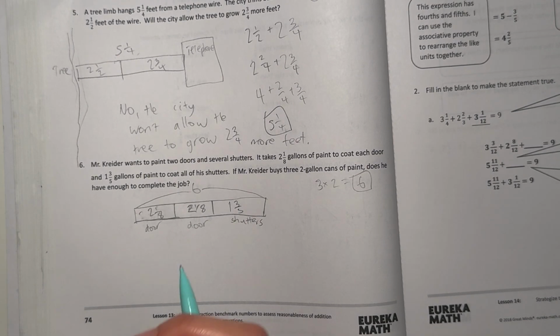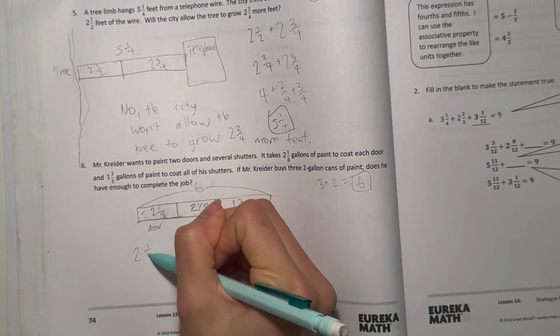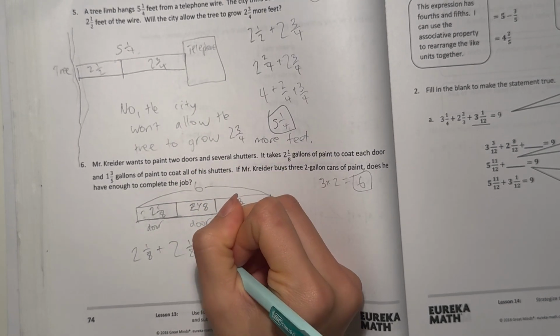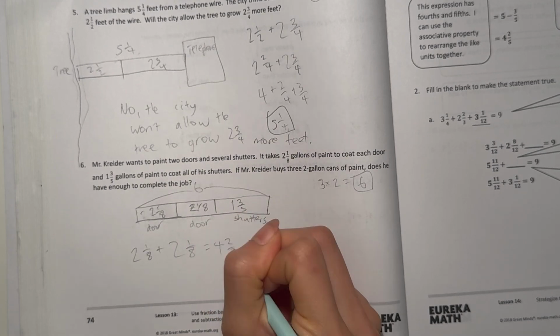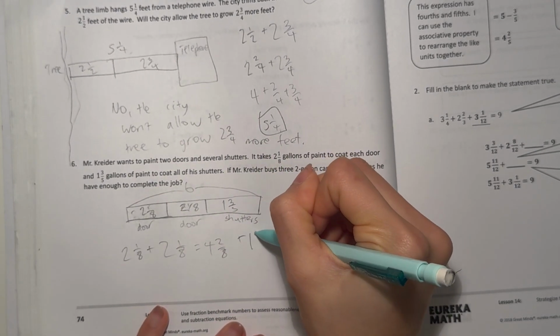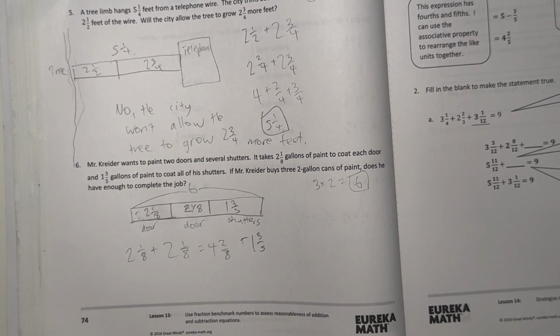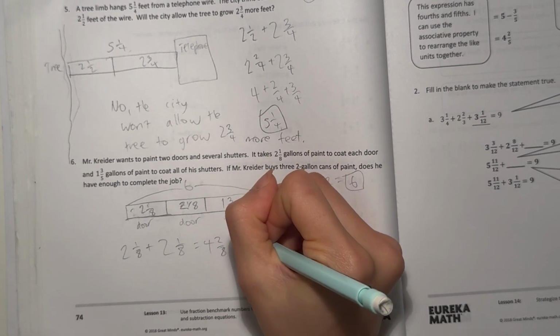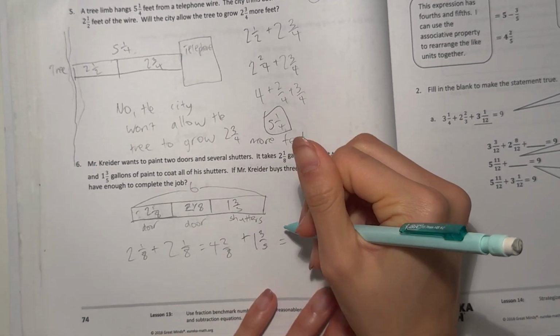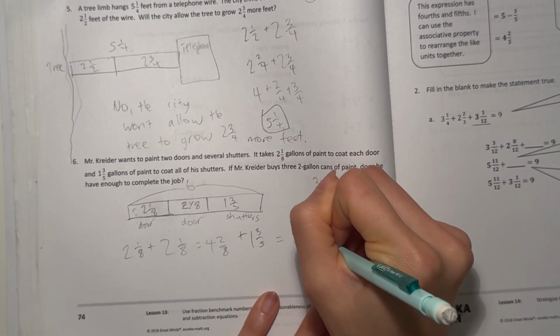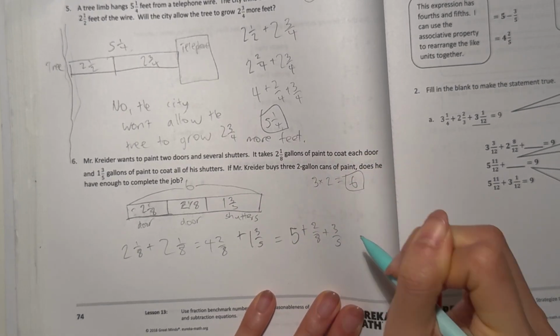All right, so let's add 2 1/8 plus 2 1/8. That's 4 2/8. So 4 2/8 plus 1 3/5. First 4 plus 1, that's 5, plus 2/8 plus 3/5.